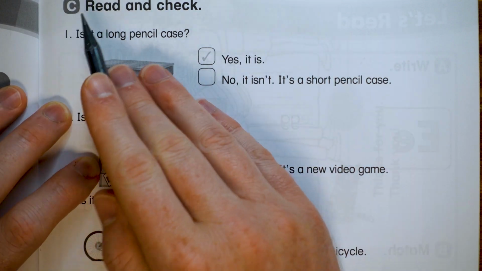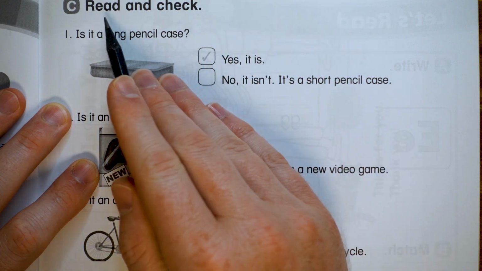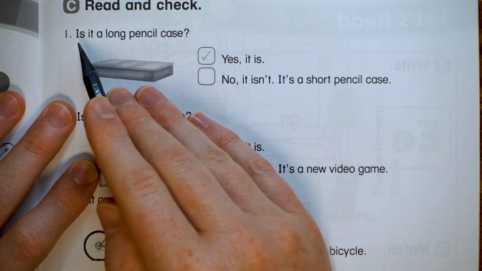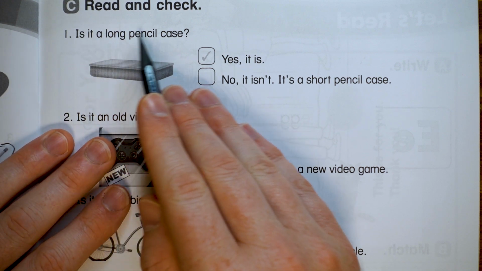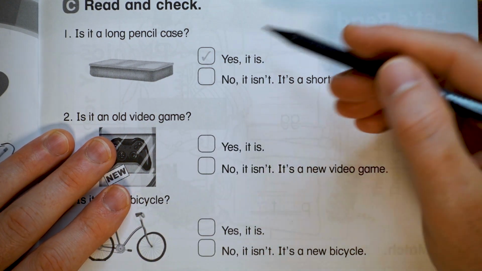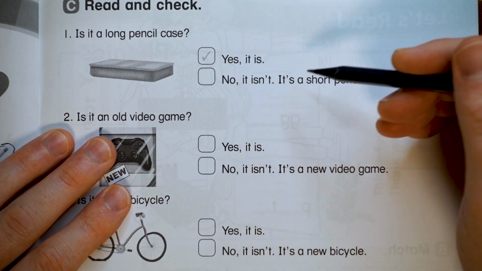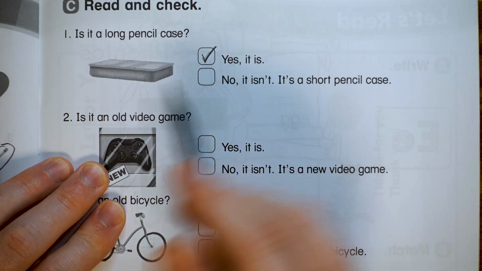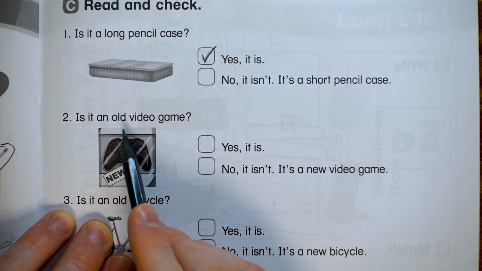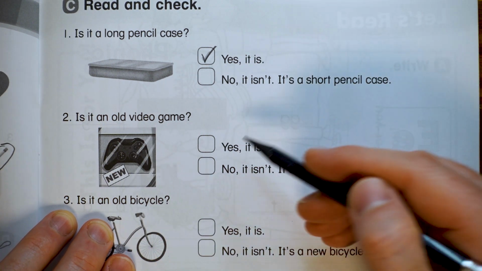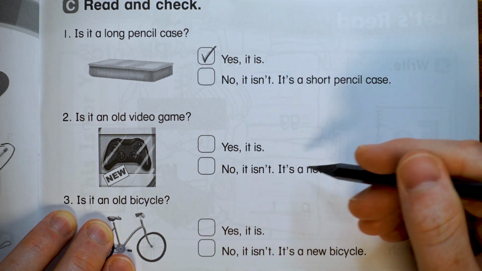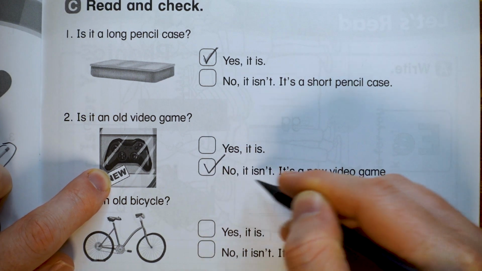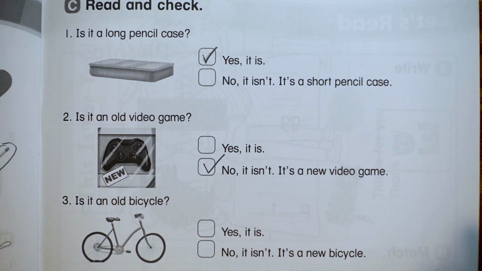And this is part C. It just says read and check. Let's start with number 1. Is it a long pencil case? Yes, it is. No, it isn't. It's a short pencil case. Yes, it is. It's a long one. Number 2, is it an old video game? Yes, it is. Or no, it isn't. It's a new video game. Well, that says new, so we can check. No, it isn't. It's a new video game.